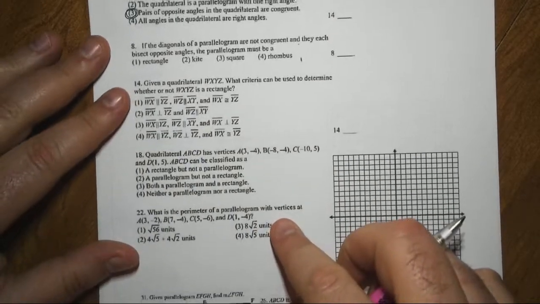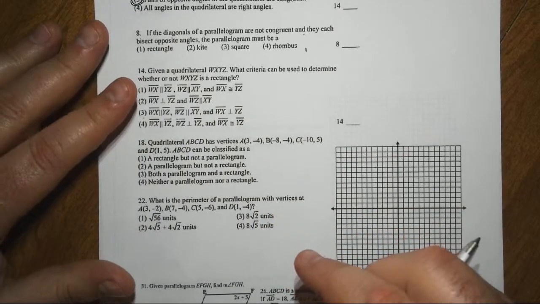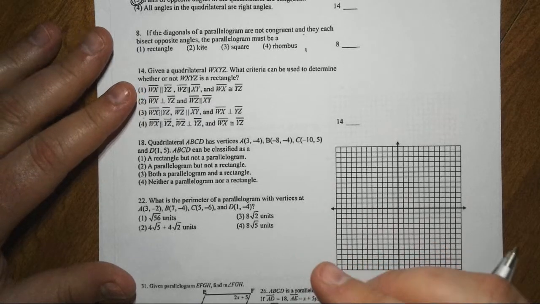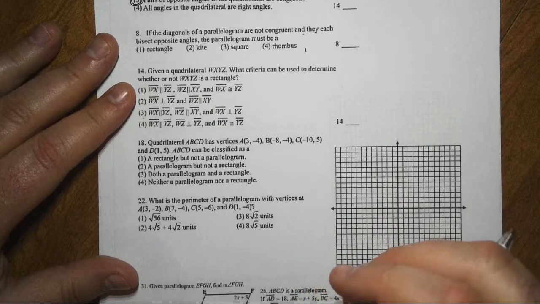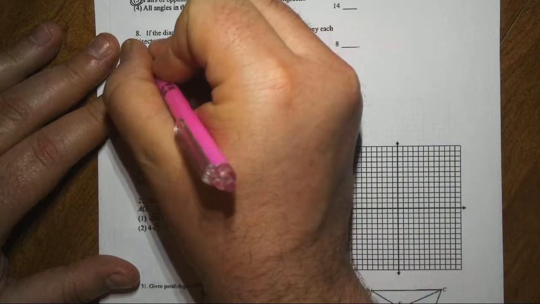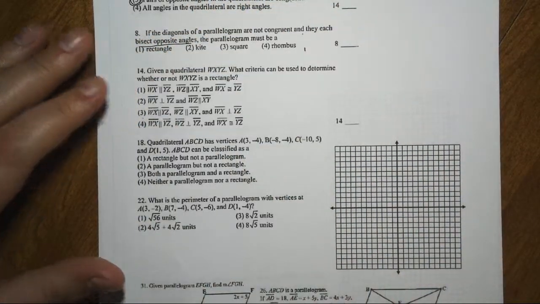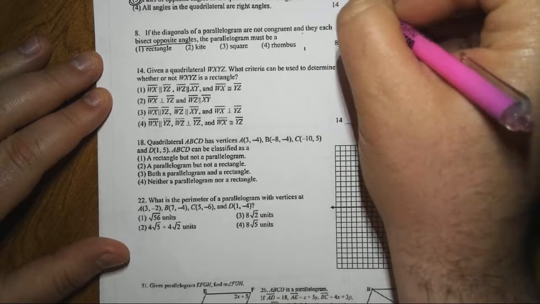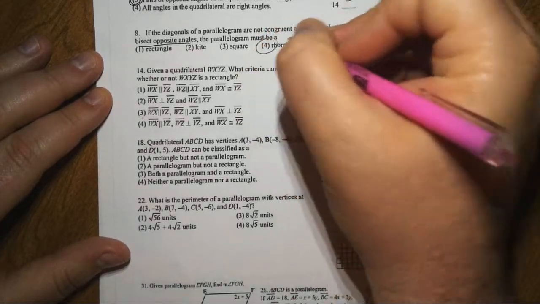Okay. Number 8. The diagonals of a parallelogram are not congruent, and they bisect the opposite angles. The parallelogram must be, and the key thing here is it says bisect the angles. So what shape does that? Remember, that's a rhombus. Okay, so you can go through that one.